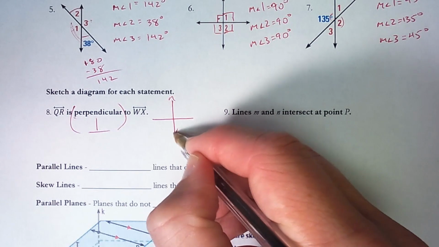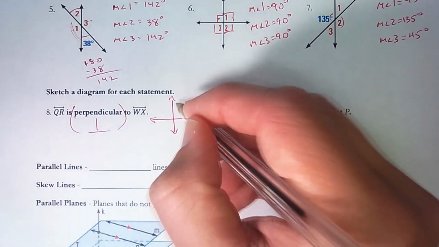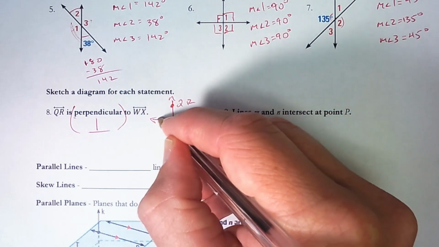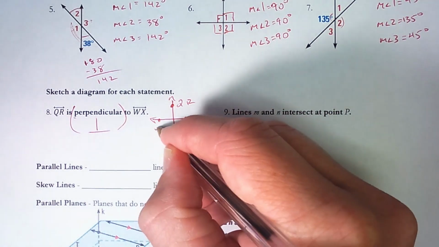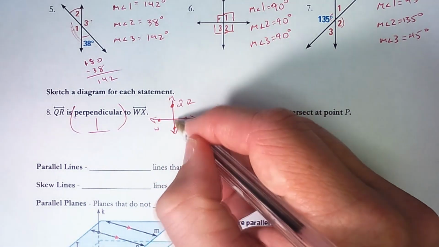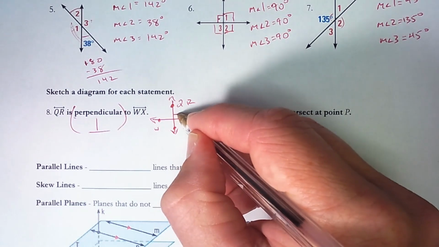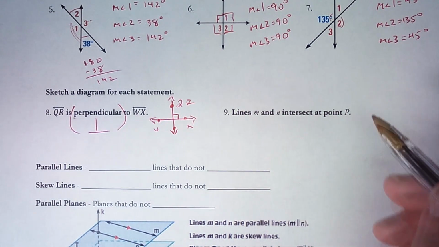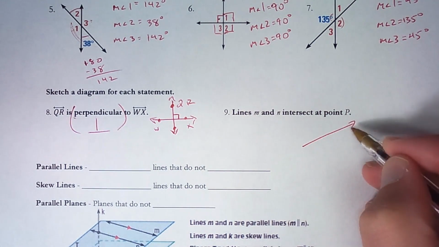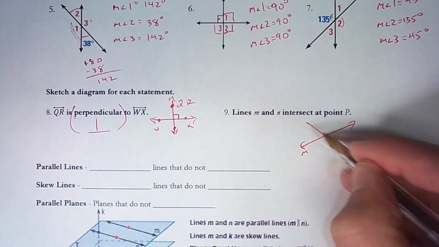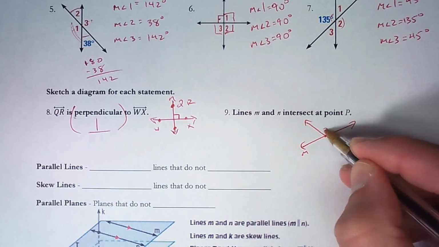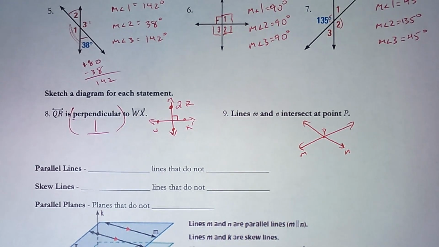So I've got my two lines. I'll call this one line QR and this one line WX, and they form right angles. They are perpendicular. Then lines M and N intersect at point P. So I've got line M, line N, and their intersection is point P.